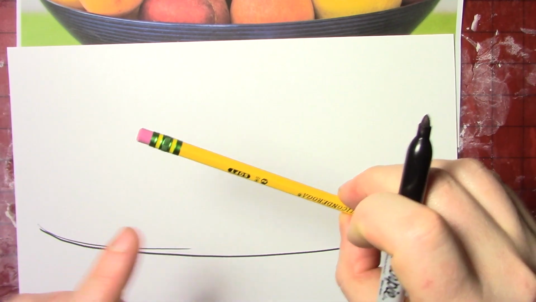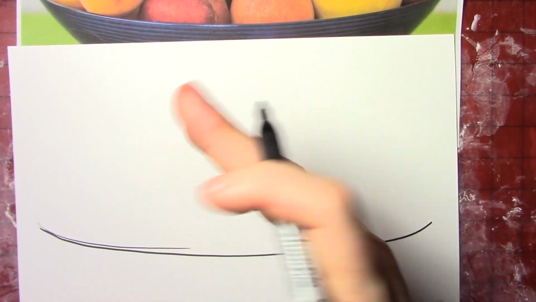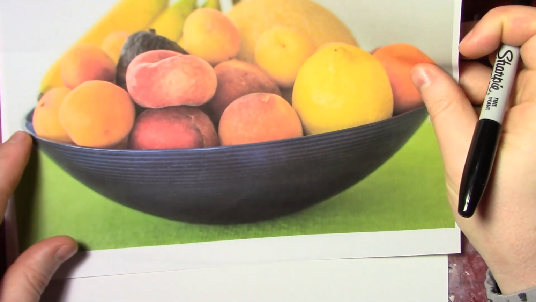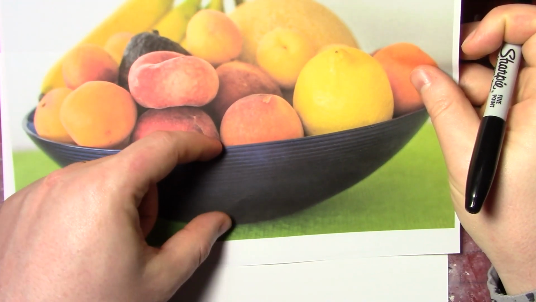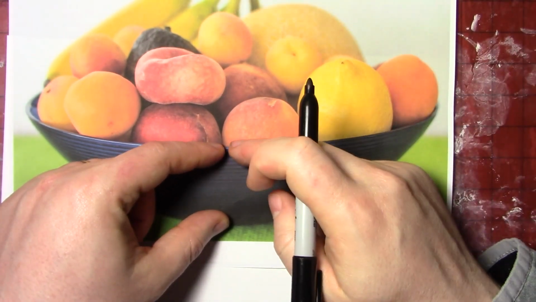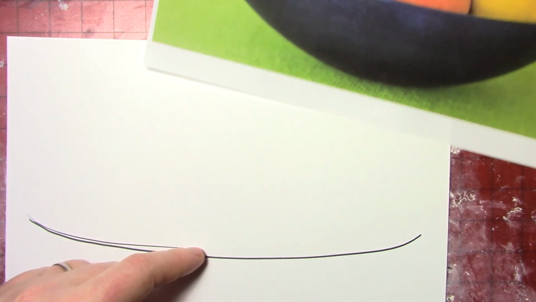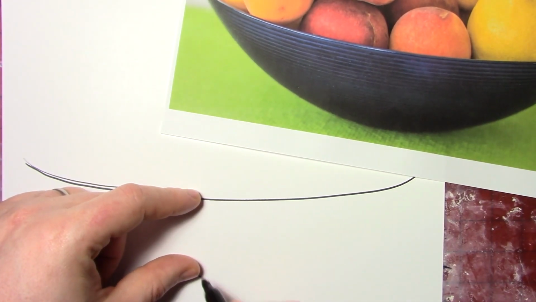This is why you would normally use an eraser. I'm using a Sharpie so it shows up better on the camera. Then we need to talk about the bottom of this bowl. So I'm going to measure how tall the distance from the top of the bowl to the bottom of the bowl is. I'm going to mark that here on my page.